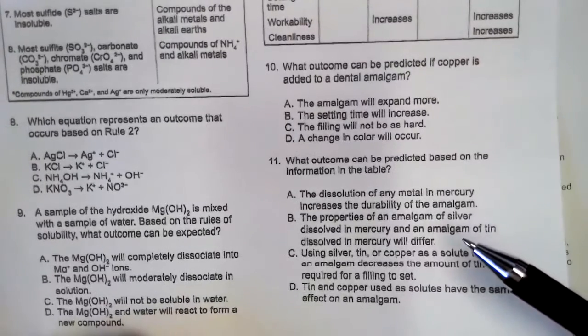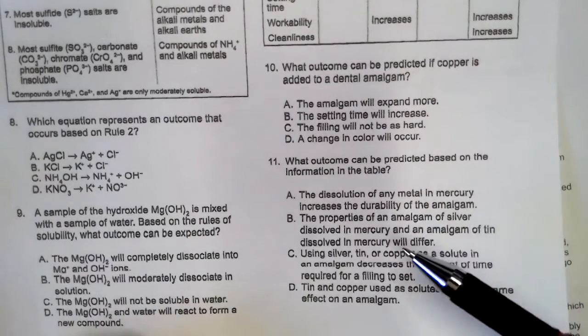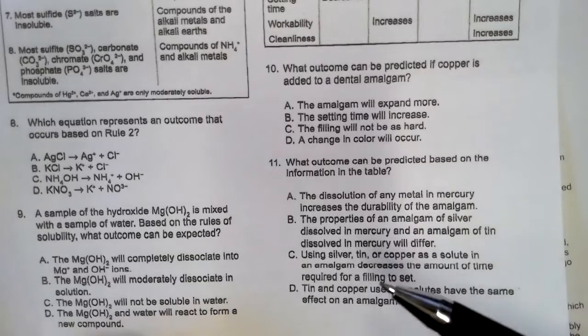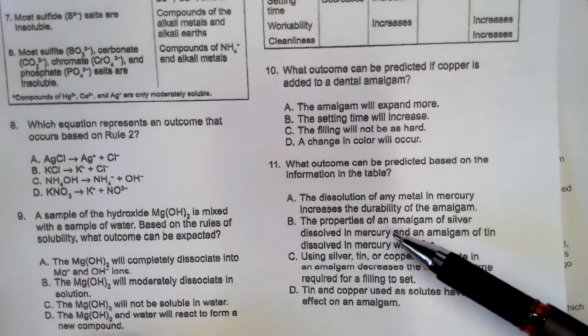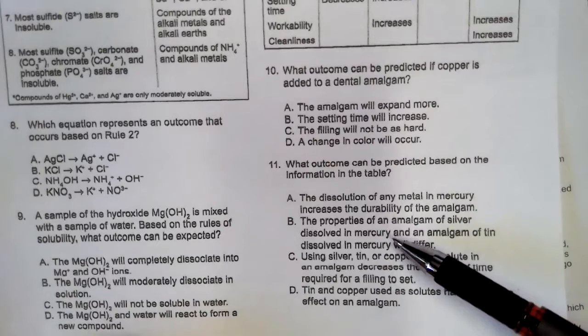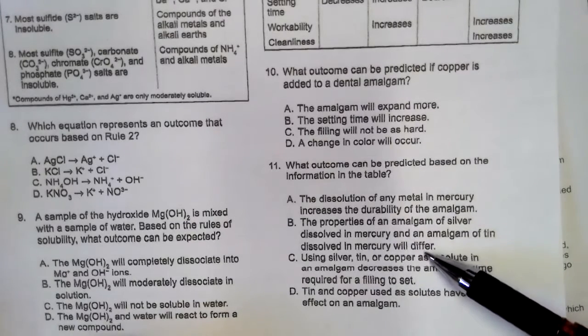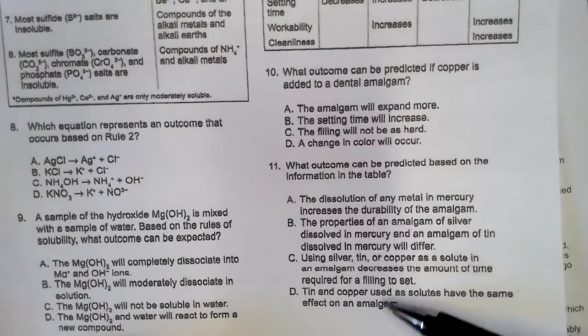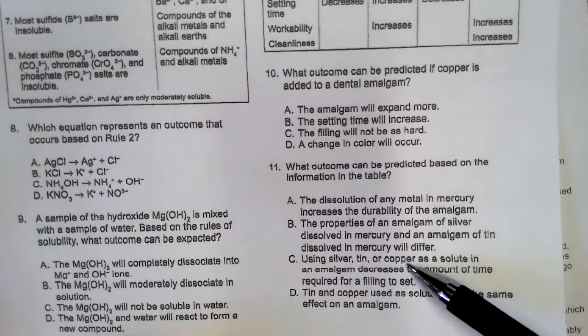What outcome can be predicted based on the information in the table? This will be interesting. There's a lot of words. The dissolution of any metal in mercury increases the durability of an amalgam. That's a lot. Let's check B. The properties of an amalgam of silver dissolved in mercury and an amalgam of tin dissolved in mercury will differ.